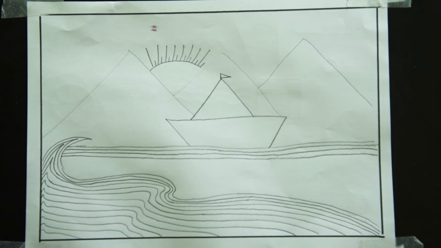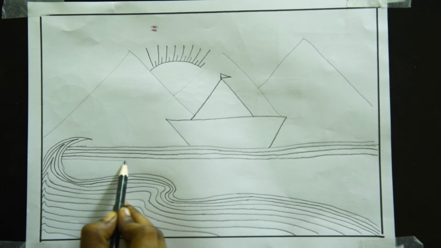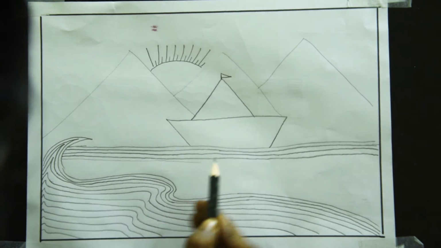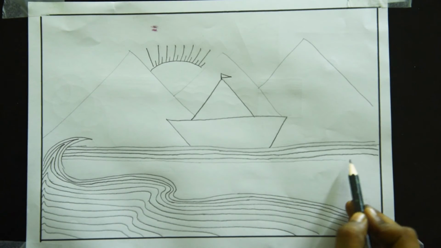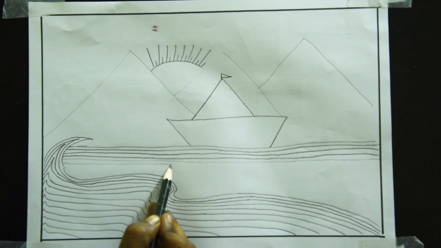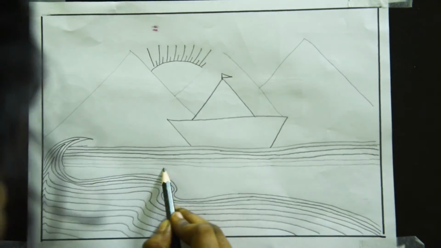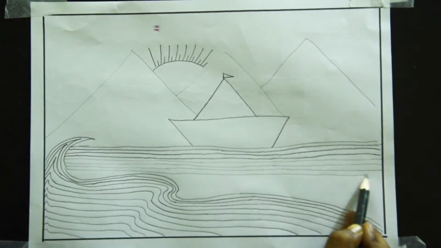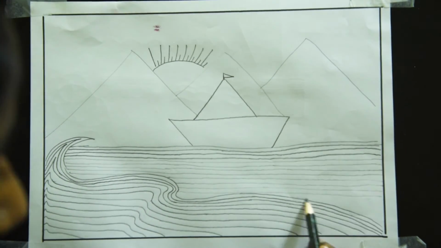I'm doing nothing, I'm just repeating the forms. That's it. I'm making a thin line now. Can you see the difference? On the top it's dark, and due to the thin line it's getting light.